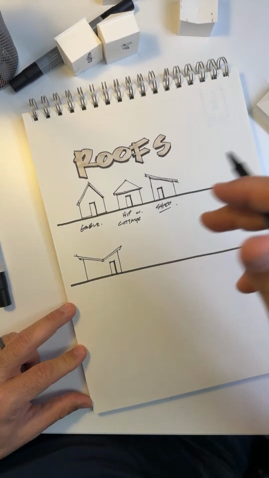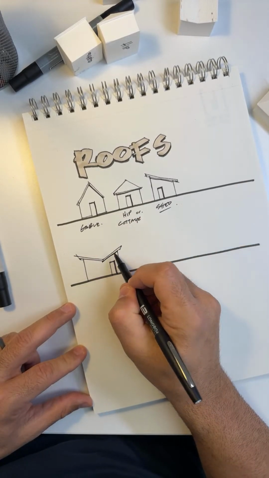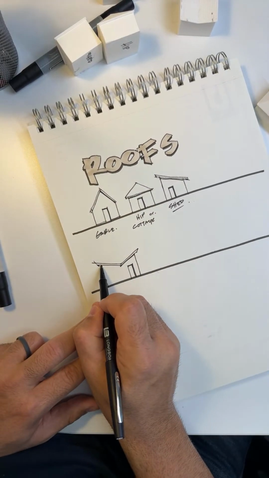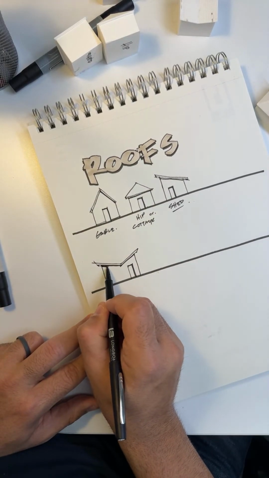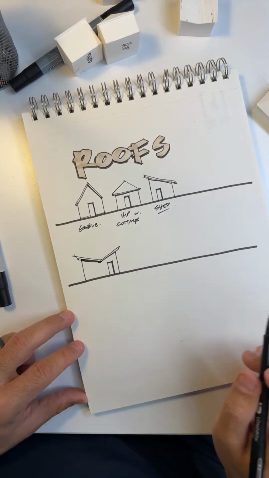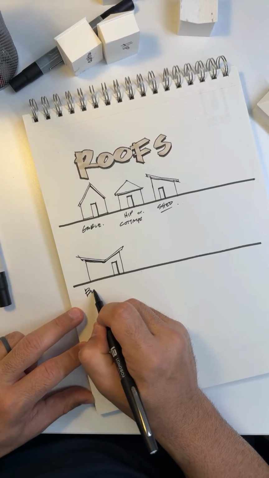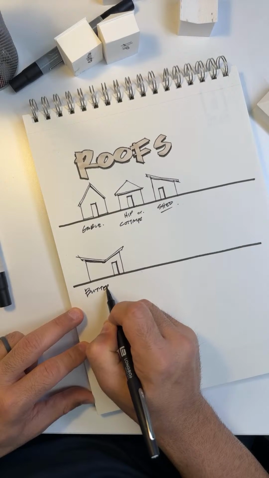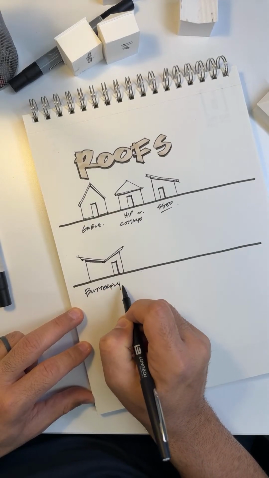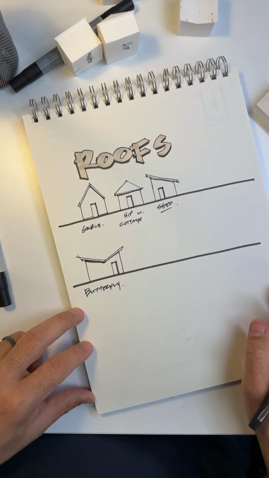So that means the light's coming from this way. Bring a little shadow there and a longer shadow here. This is butterfly, obviously, and I don't know how much explanation this needs. But it's a butterfly roof.